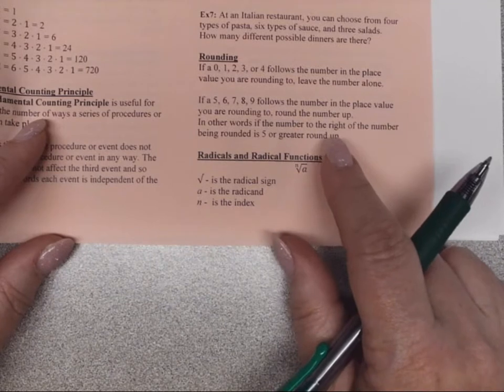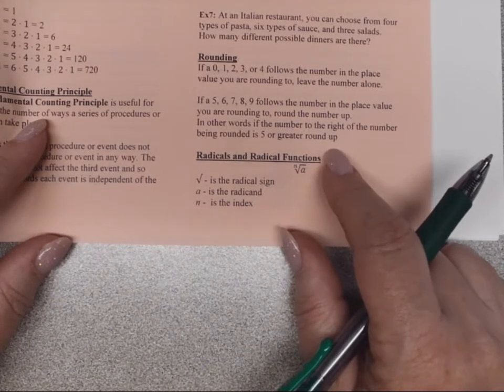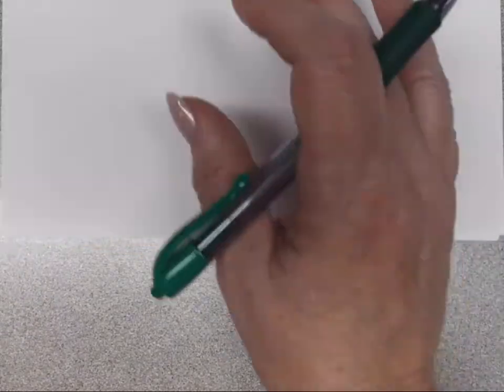So in other words, if the number to the right of the number being rounded is 5 or greater, round up. Otherwise, you can leave it alone, or you can look at it as rounding down, or leaving it the same, however you want to look at it.